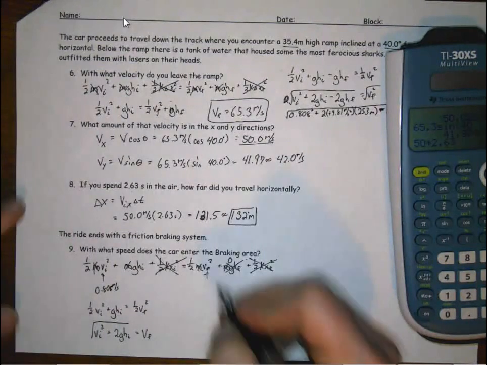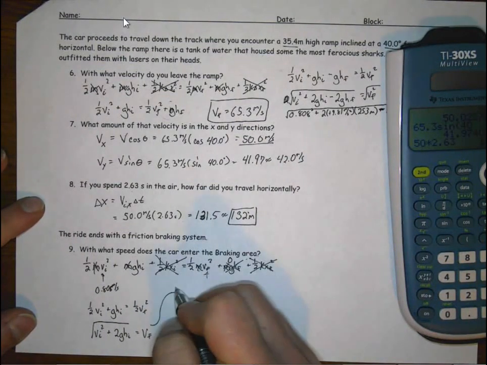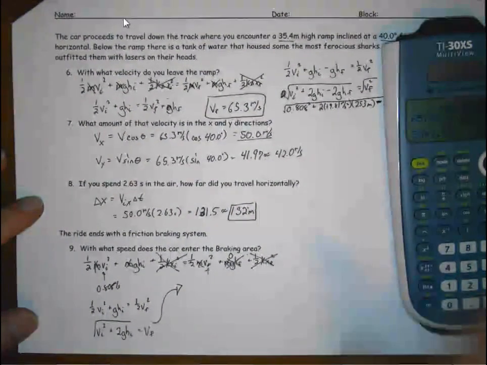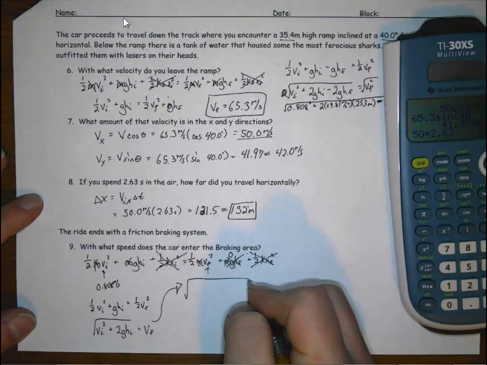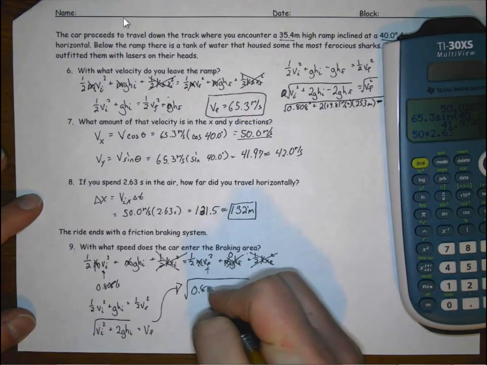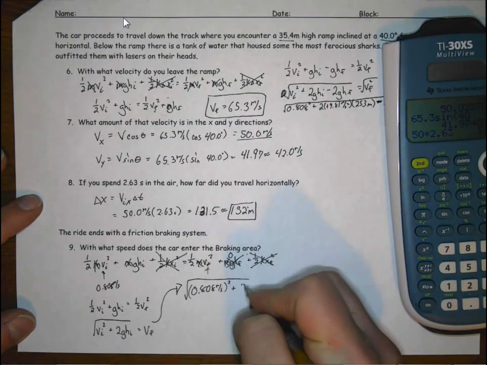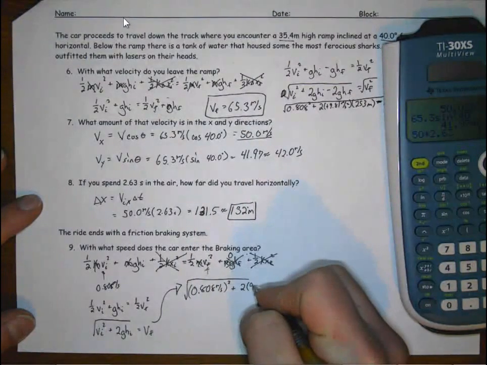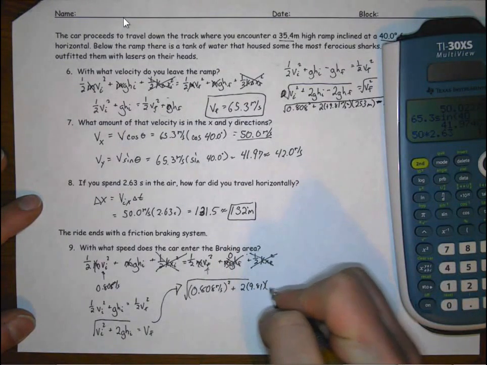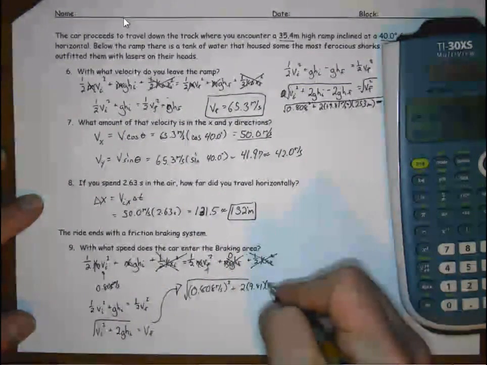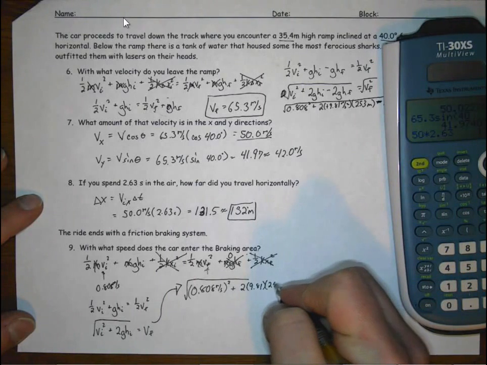So my initial velocity, let's move that up to here. My initial velocity, 0.808 meters per second. Let's square that, plus 2 times 9.81 times my initial height, which is 253 meters.